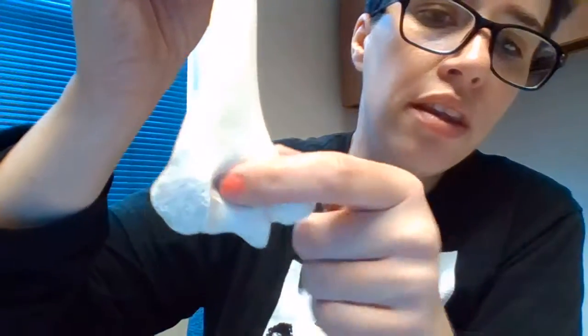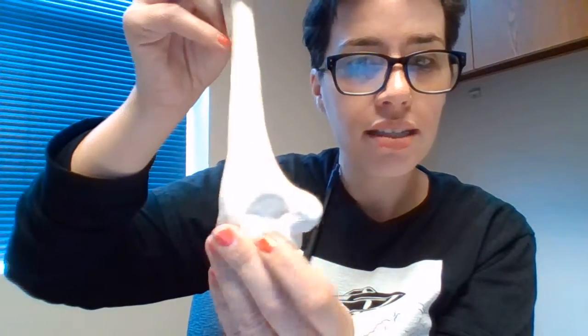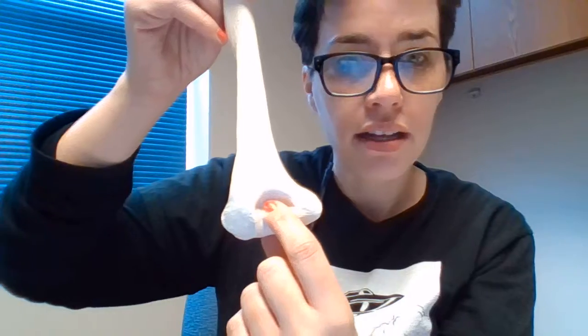We have this little dip here, and that little dip here is called the olecranon fossa. So it's on the posterior side, and it's called the olecranon fossa. So I'll bring it closer. We're on the posterior side, that's the olecranon fossa. I'll take my finger out. That's the olecranon fossa. Then I'll give it some shade right there. That's the olecranon fossa. So on the anterior side, you have the coronoid fossa, and on the posterior side, you have the olecranon fossa.